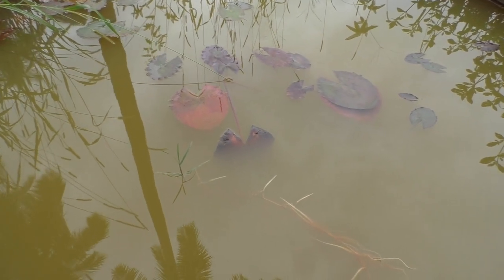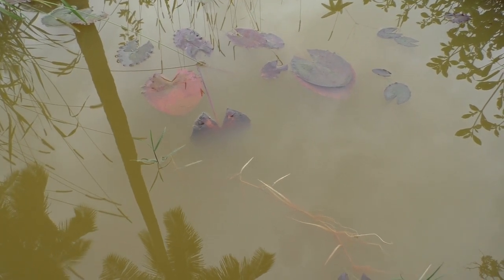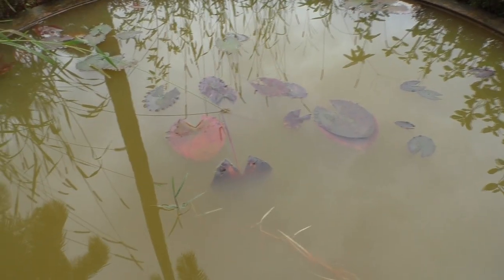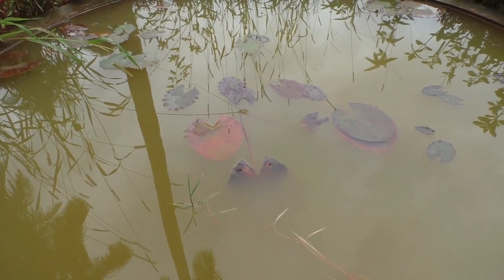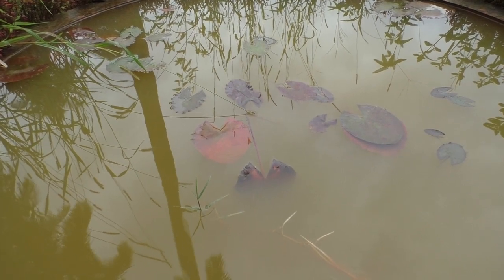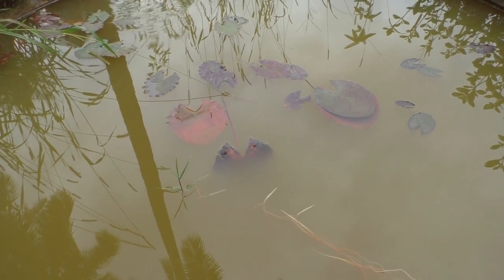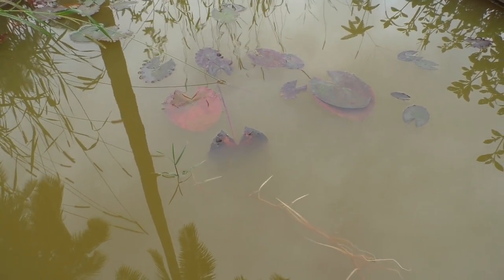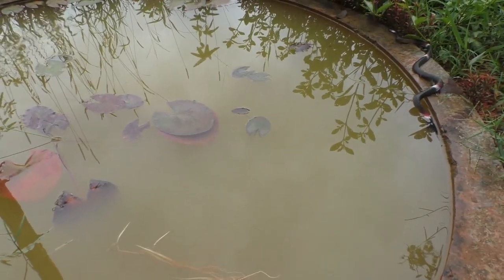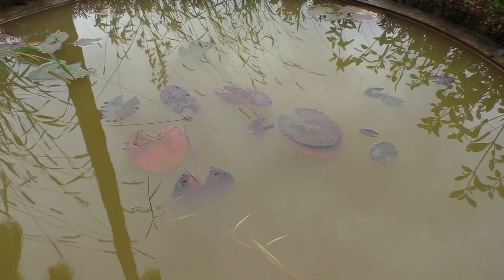The pond ecosystem is a very stable ecosystem. Why? Because there is a continuous interaction of the surface of the water with the environment. Inside this pond we have many organisms. We have fish, we have frogs, we have microorganisms, and we even have a snake also. Can you see this? We have a snake also.